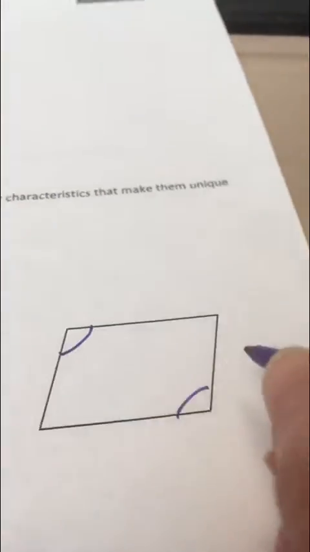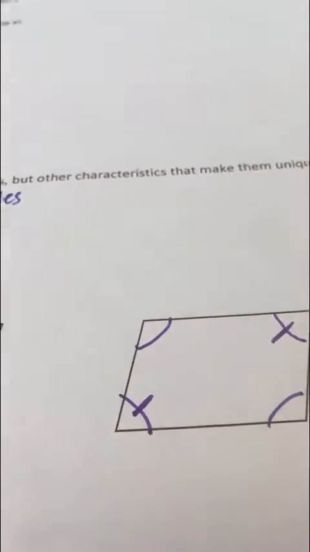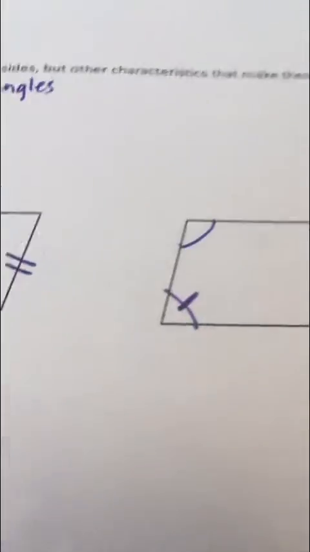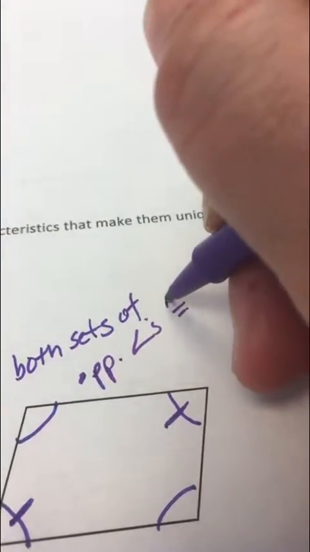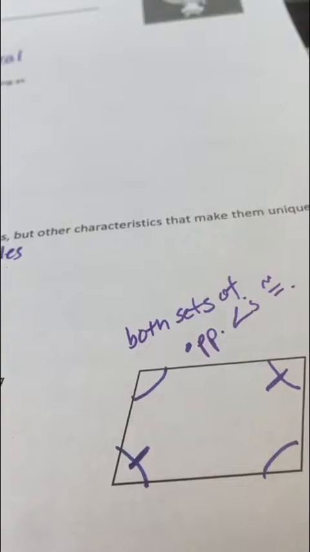So then we get to some other parts. So the angles, when you go across a figure, are equal to each other. So diagonally, they're congruent, and going the other way, those two are congruent. So both pairs or both sets of opposite angles are equal to each other or congruent.